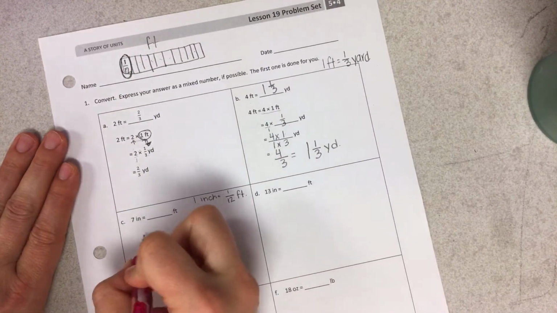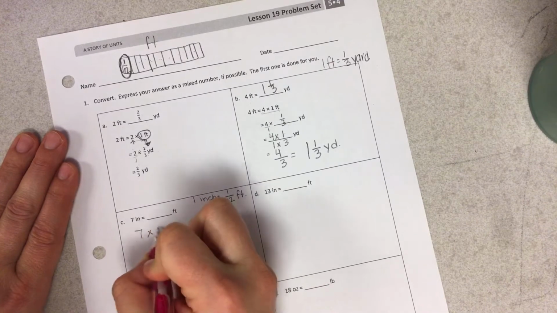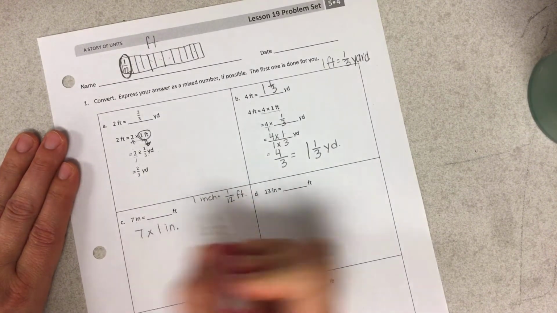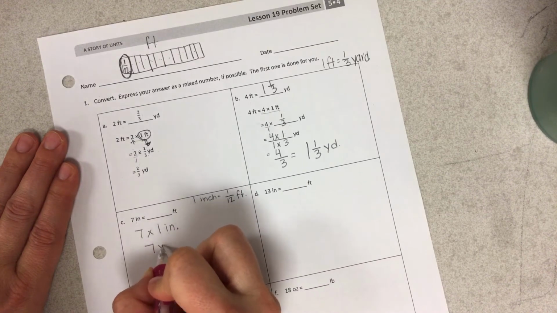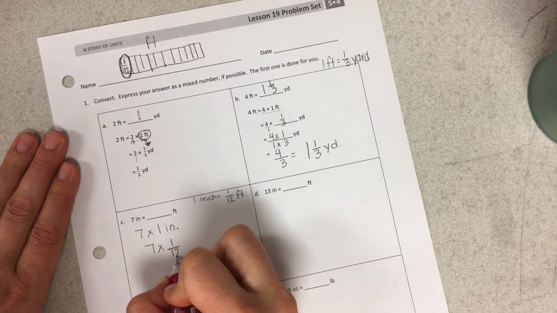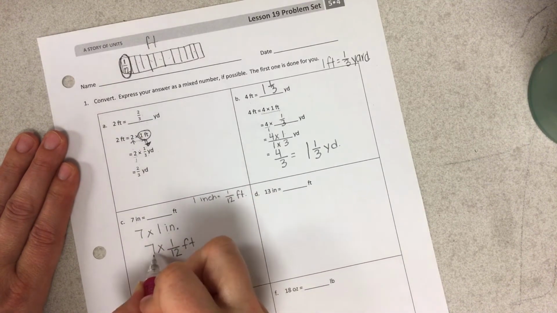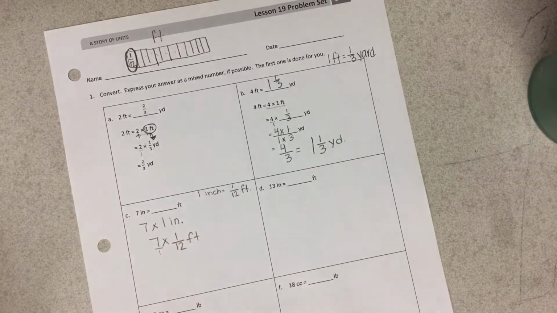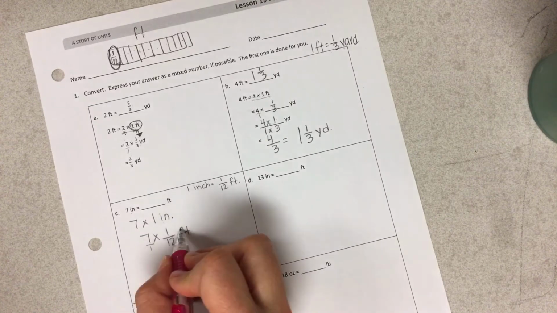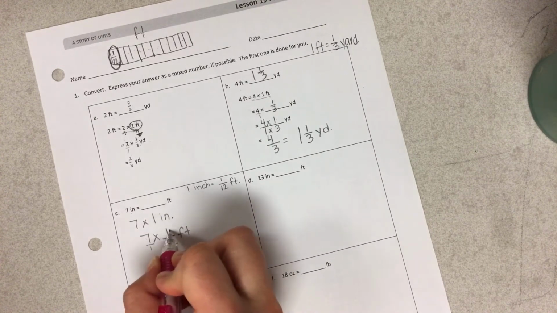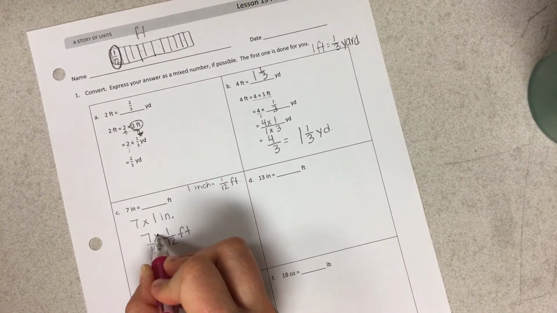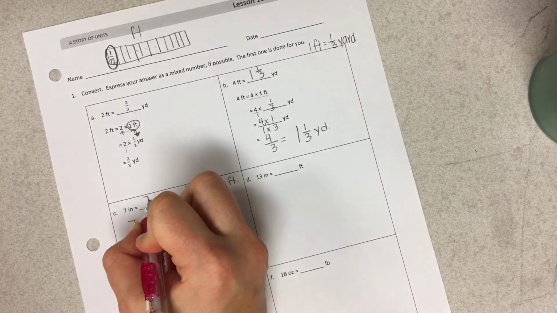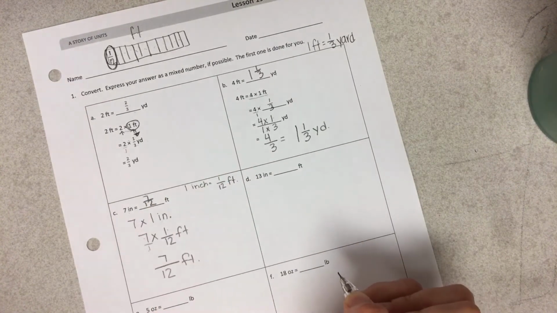Okay, so I'm going to do 7 times 1 inch because remember, I want to turn that 1 inch into that foot. So now I can do 7 times 1/12 of a foot. And then remember invisible 1. That's kind of why I make it small and lighter. So now I can just multiply straight across. 7 times 1 is 7. 1 times 12 is 12. So it is 7/12 of a foot.